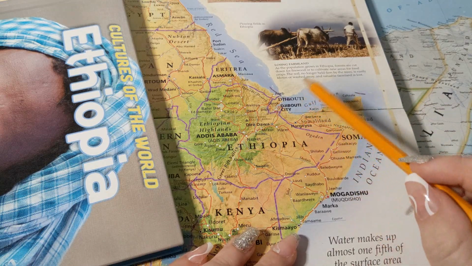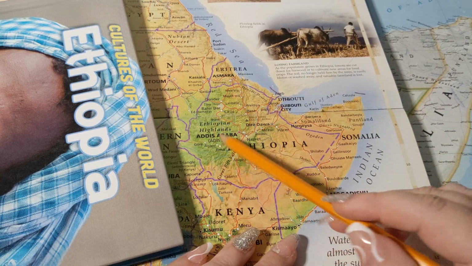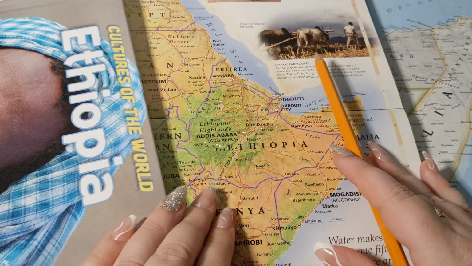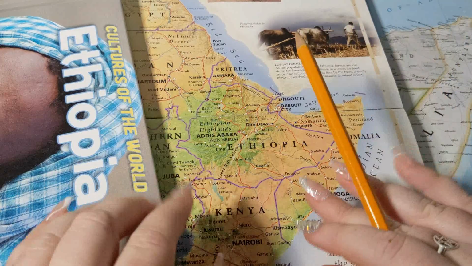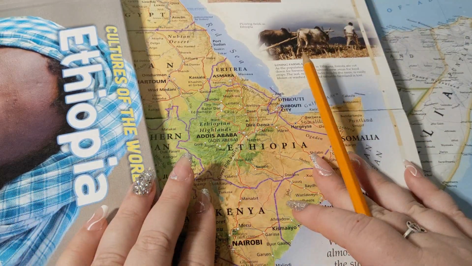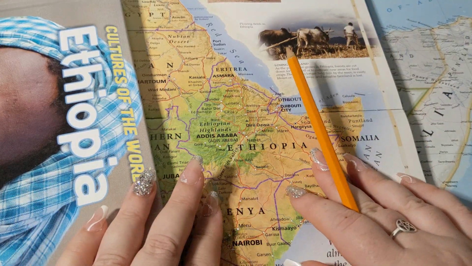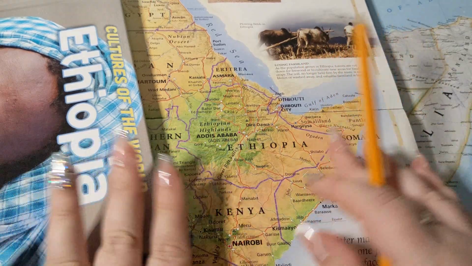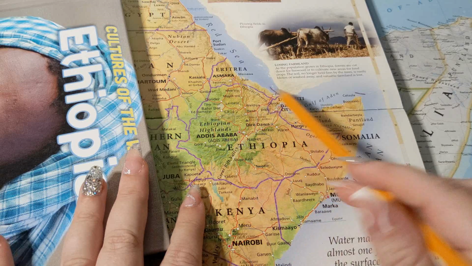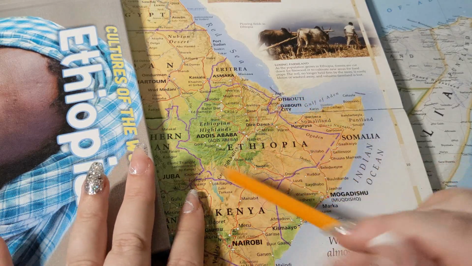And let me see, we've got lots of forests down in this area. By forests, I mean African jungles with all the bells and whistles of African wildlife and plants, flora and fauna.